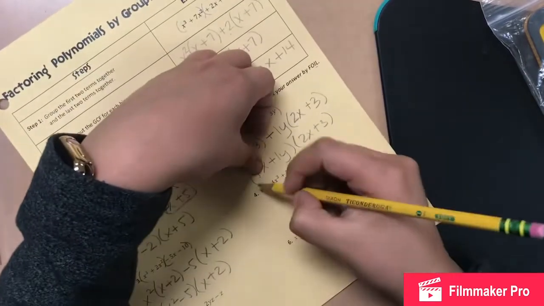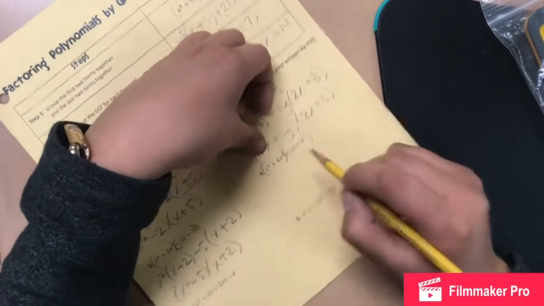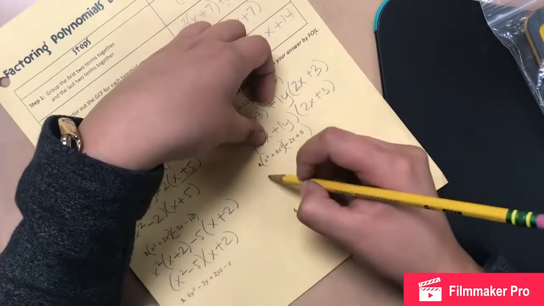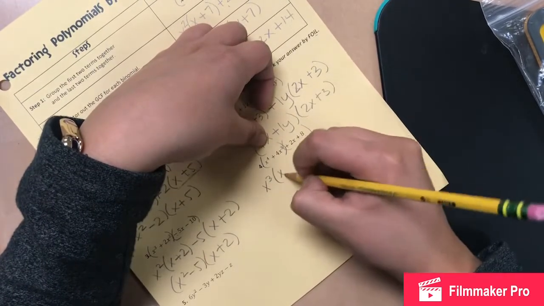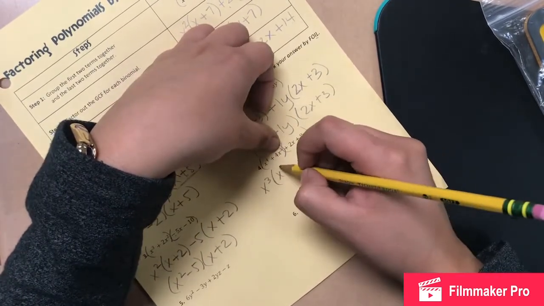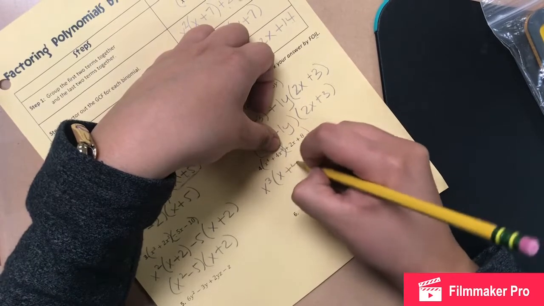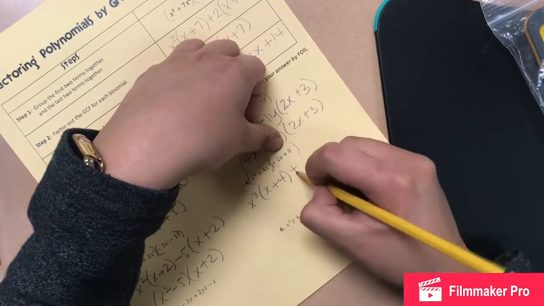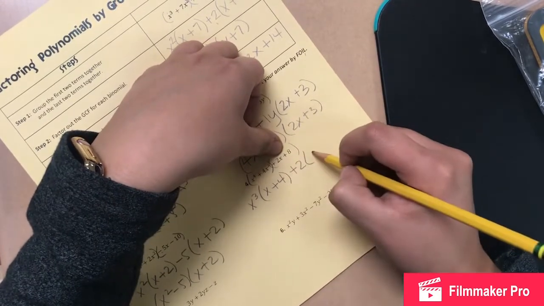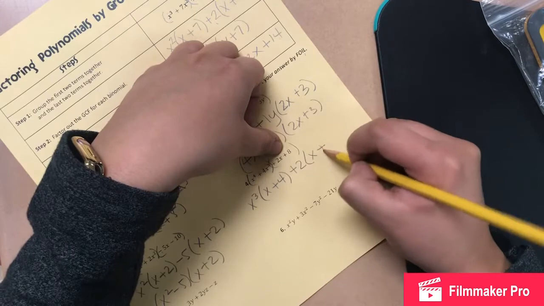Number 4, break this up into two binomials. X to the fourth plus 4x cubed have a GCF of x cubed. X to the fourth divided by x cubed is x. 4x cubed divided by x cubed is positive 4. My second GCF, 2x and 8 have a GCF of positive 2. So 2x divided by 2 is x, and 8 divided by 2 is positive 4.